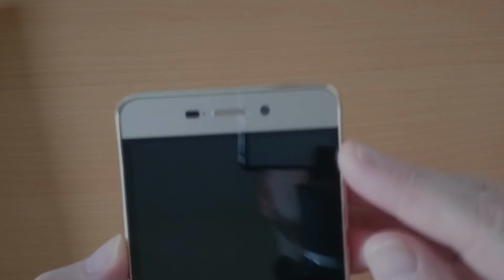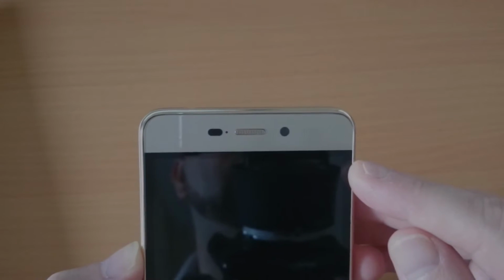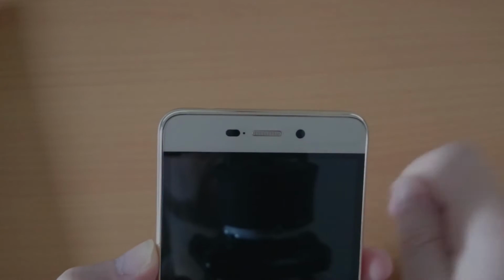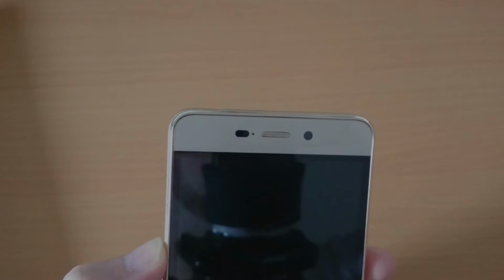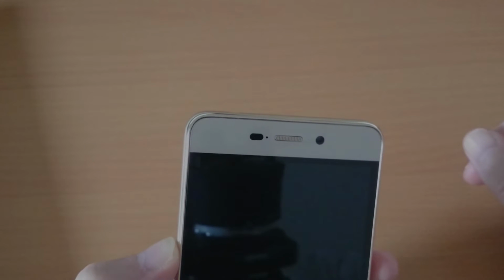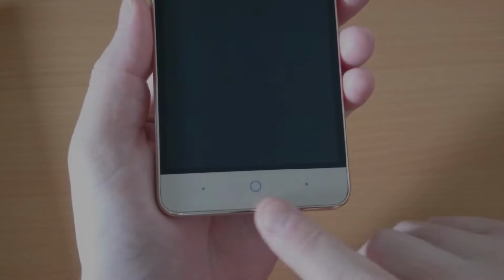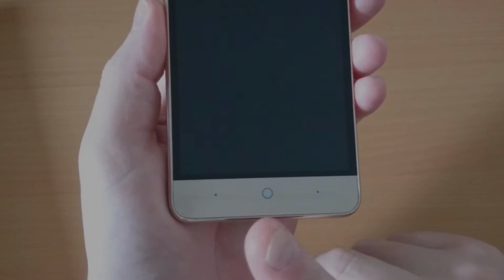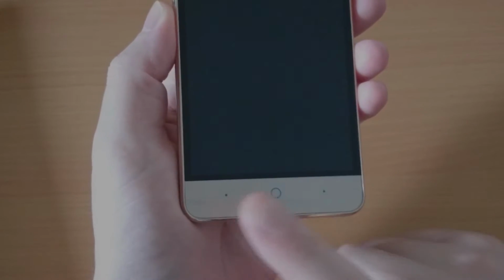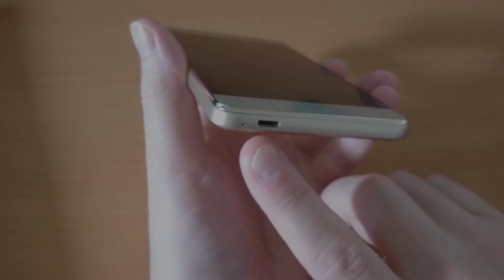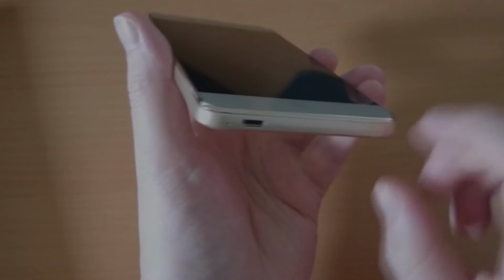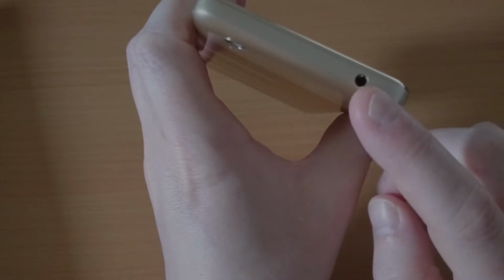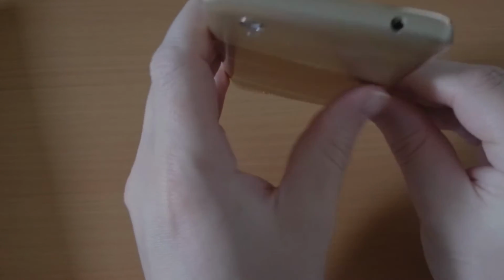There's that camera there. We have our earpiece, a little tiny LED, which is quite hard to see, and our standard light sensor and proximity sensor. We have some capacitive buttons here: back, home, and the multitask, or if you push and hold you get a menu. At the bottom we have our microphone and micro USB charge connector. At the top we just have our headphone jack.